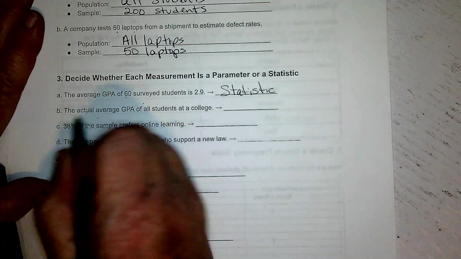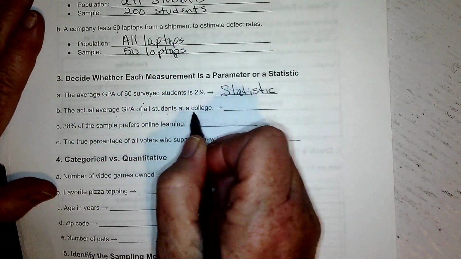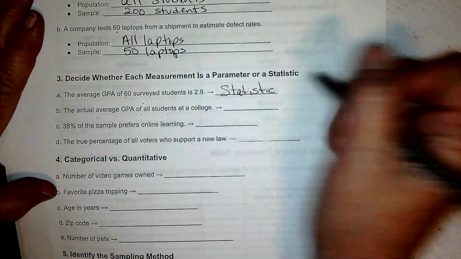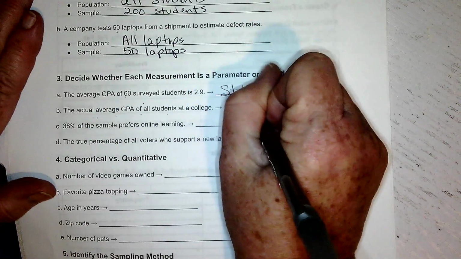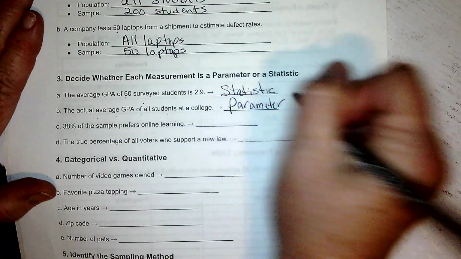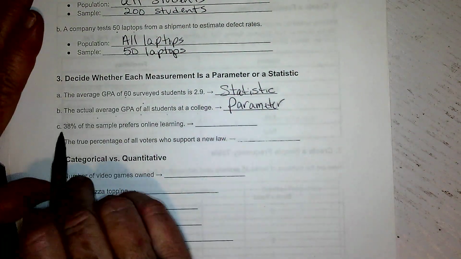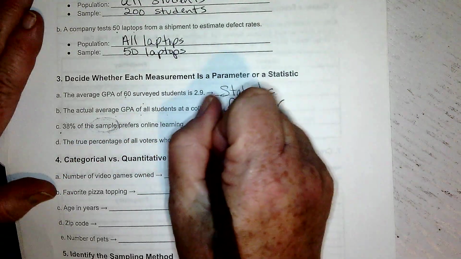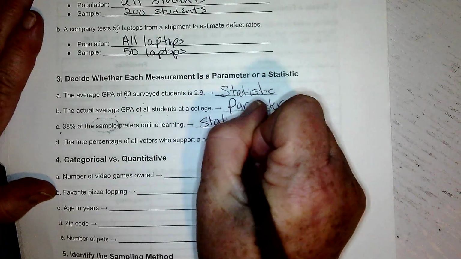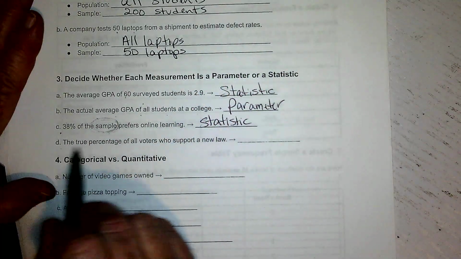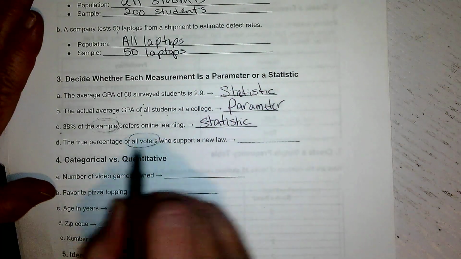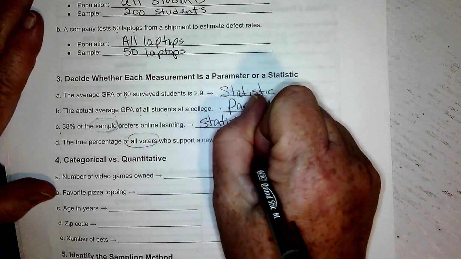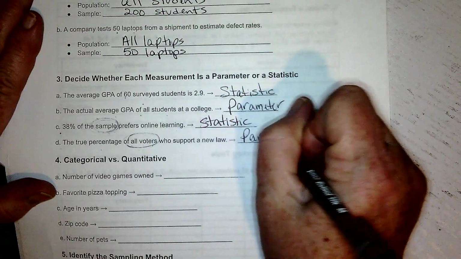The actual average GPA of all students at a college is going to be a representation of a parameter, because that's all students. 38% of the sample prefers online learning. Again, they're using the word we need to see to let us know this is a statistic. And lastly, the true percentage of all voters who support a new law is a parameter representing the population.